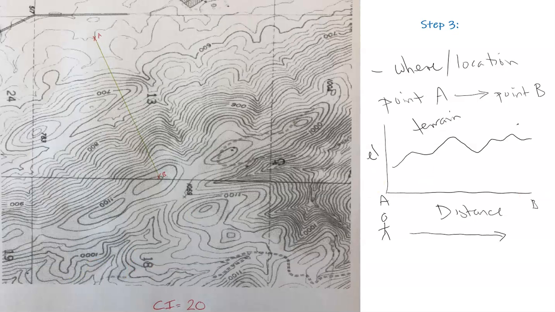So I add the contour interval, which is 20, which helps me out when I want to create the profile. And I've just drawn this green line with a ruler from point A to point B. So I know the exact straight line path I'm going to walk, in theory. And I know that I can figure out where the contour lines cross over. So I started on one contour line, right, which is here. And see right there? Every time the contour line crosses my green line, I make a little indentation.